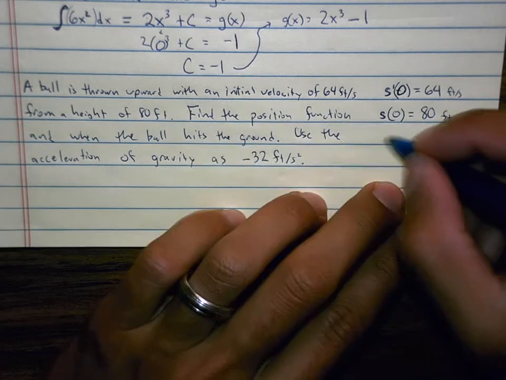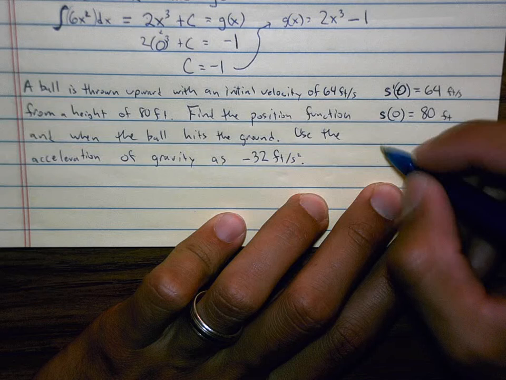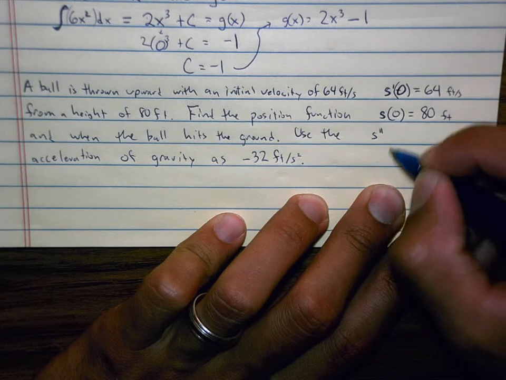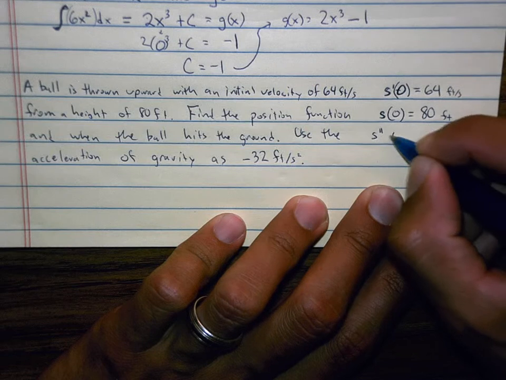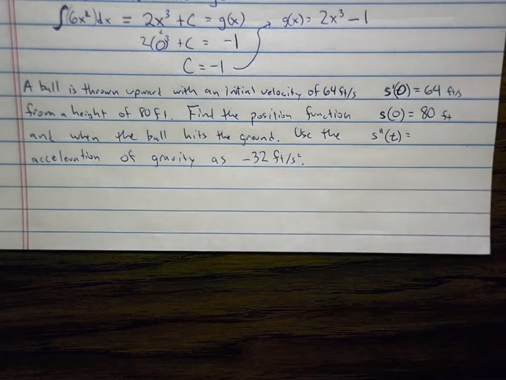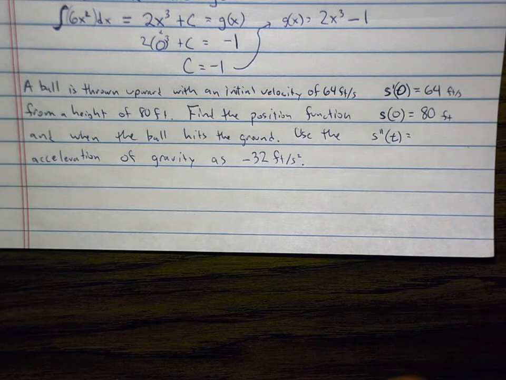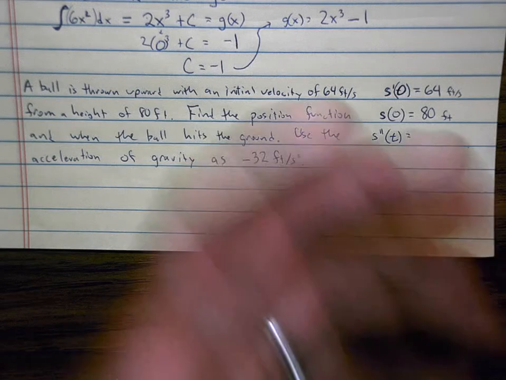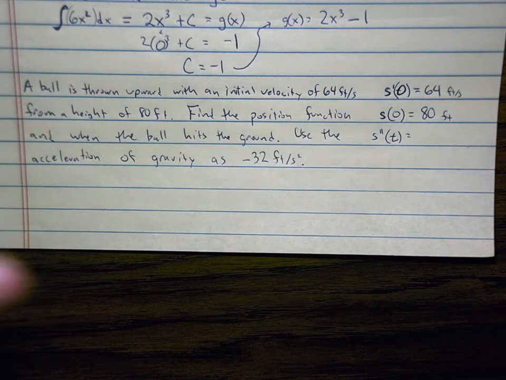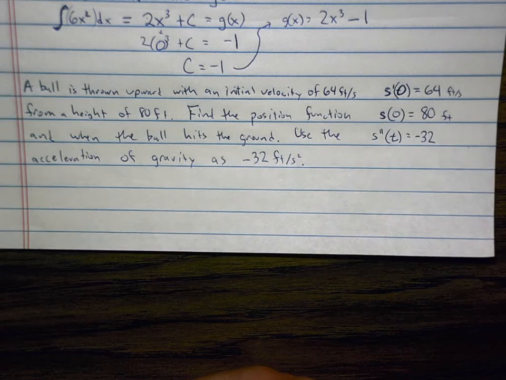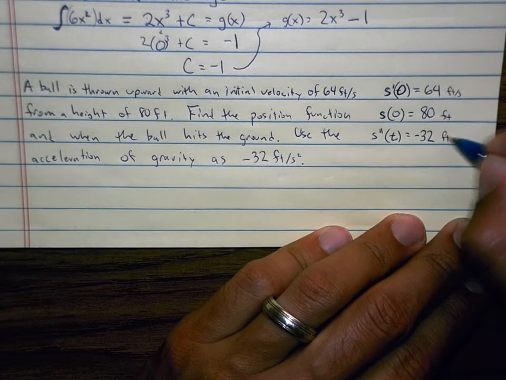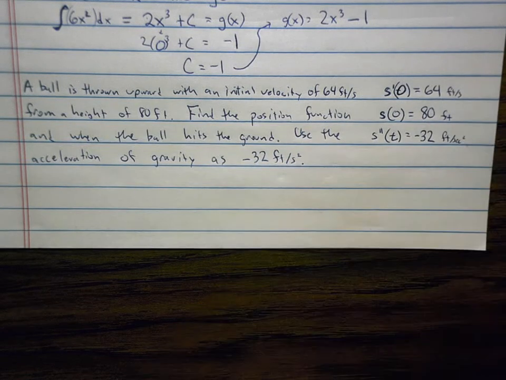Acceleration is negative 32 feet per second squared. That's s prime prime. Let's just use t. Because acceleration due to gravity, does that ever change? I guess it depends on how far away you are from the surface, but it's pretty much constant, right? It's negative 32 any time of day, right? Okay, we'll say that. Negative 32 feet per second squared.